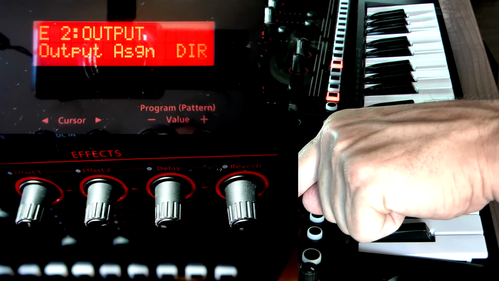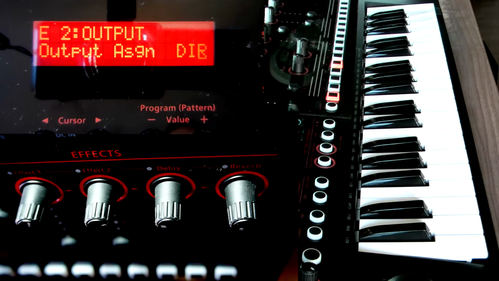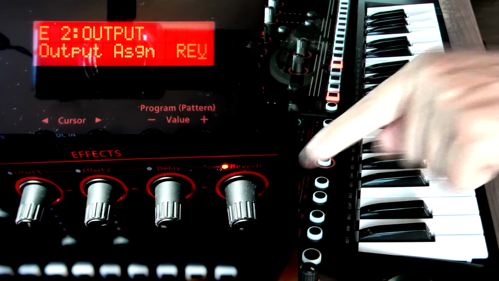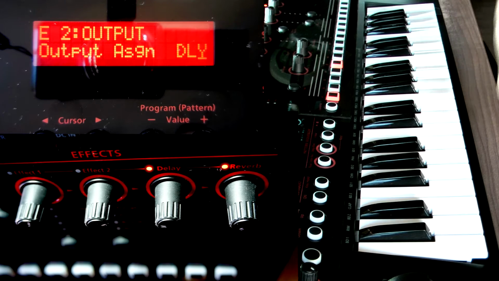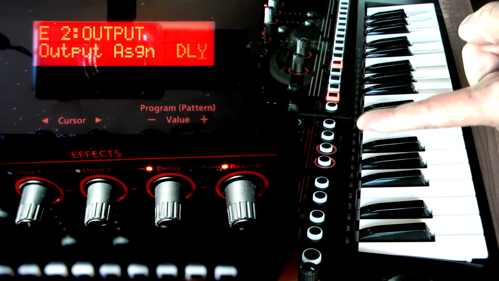We've got DIR, which means direct. So therefore, if it's direct, it's not being assigned to an effect. And we know we have to with the drums. So here, we've assigned E2 to reverb, and the delay has been assigned as well.